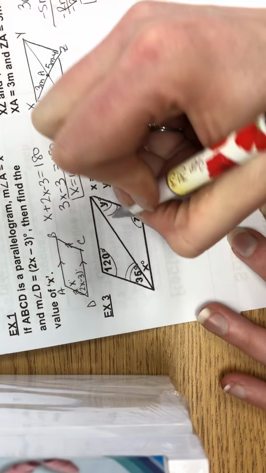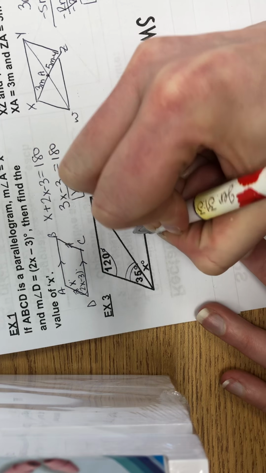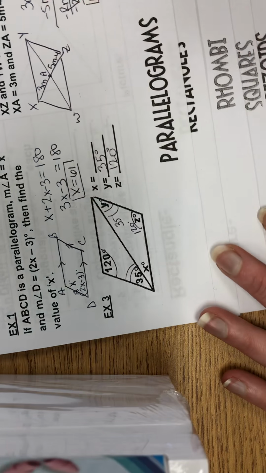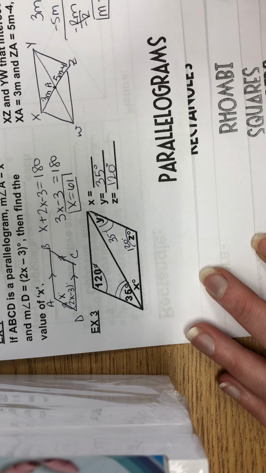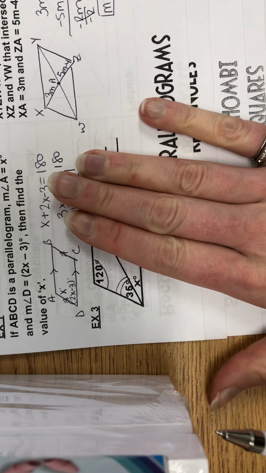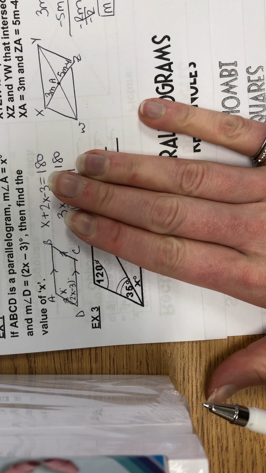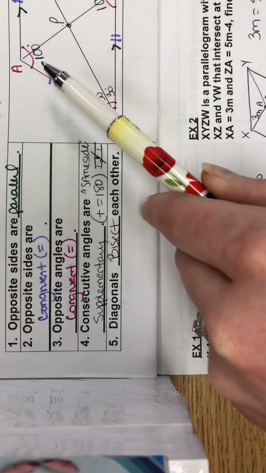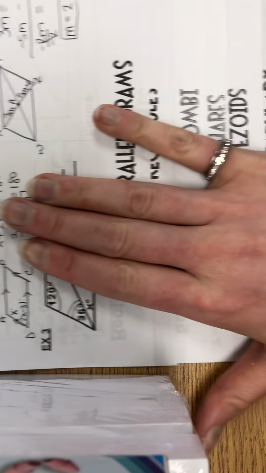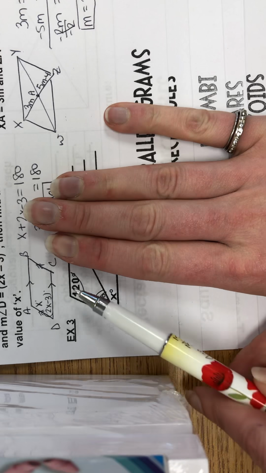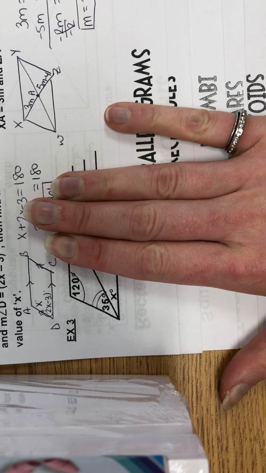And then I'm going to show you a trick. I'm going to first label what we found. Now there's two ways you could think about this. One is I see if I cover this up, it kind of looks like our example up here with 100, 50, and 30. If I look here, I have 120, 35, and x.